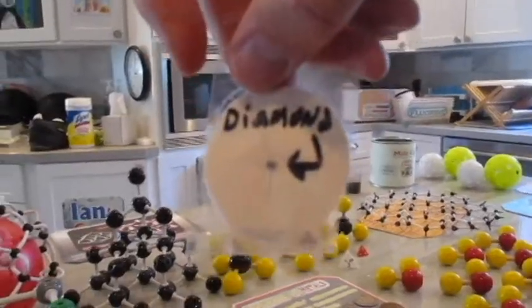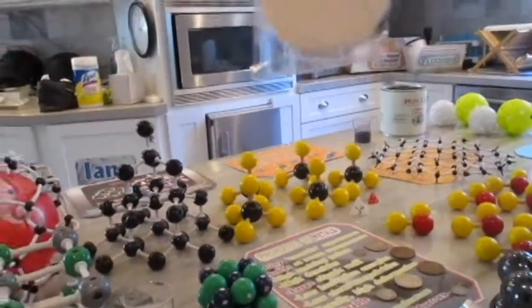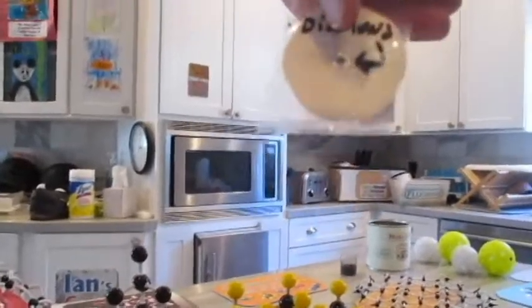So diamond, it's kind of funny. It's like a molecule. It's a huge molecule. So big, by the way. Can't you see that? Can't you see that, Ian? That means it's a macroscopic molecule.